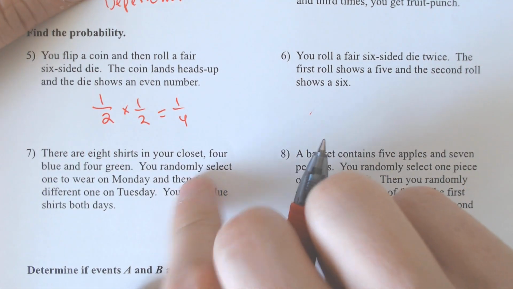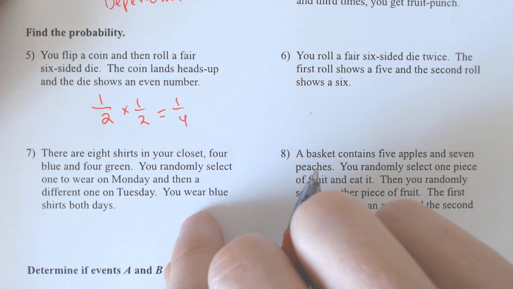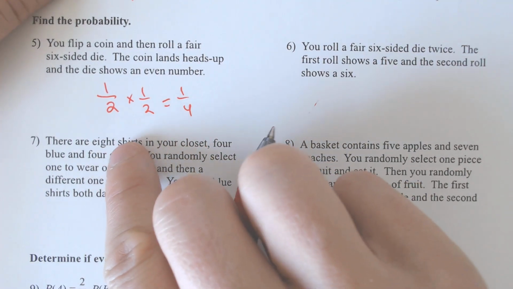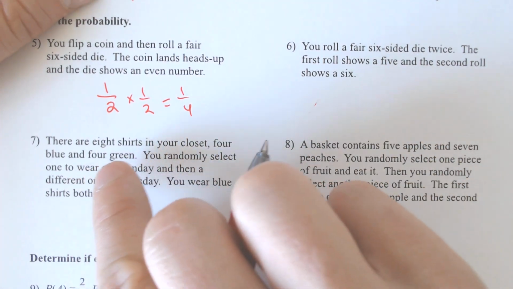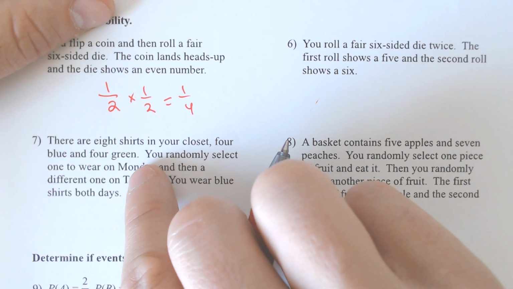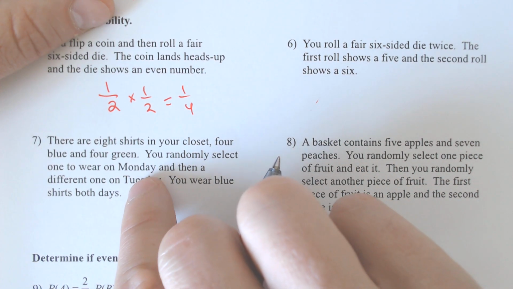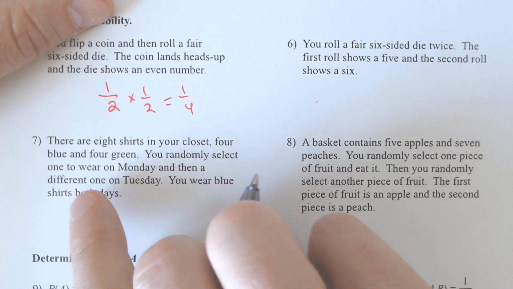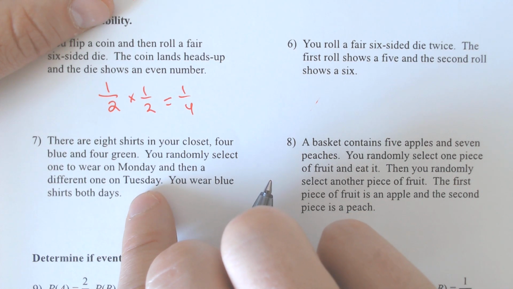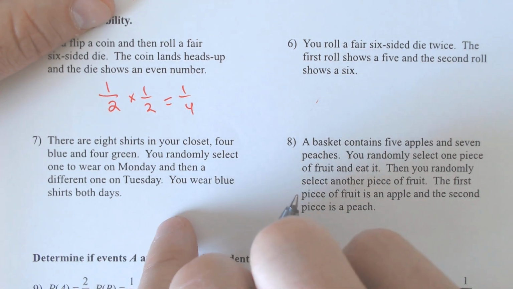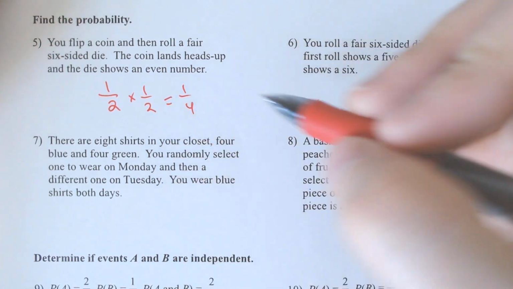Versus number 7, which we're also going to have a whole video on because this is a very complicated one. There are 8 shirts in your closet. 4 are blue and 4 are green. So if you randomly select a shirt to wear on Monday, good job for wearing clothes, and then wear a different shirt on Tuesday, good job for wearing clean clothes, and you wear a blue shirt both days, how many of them are blue?